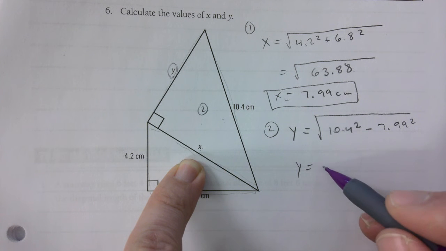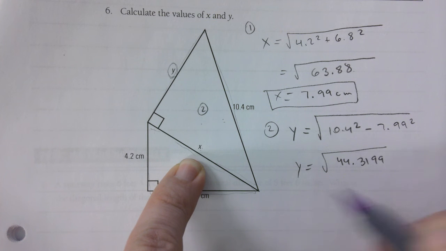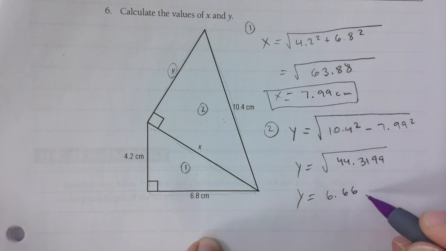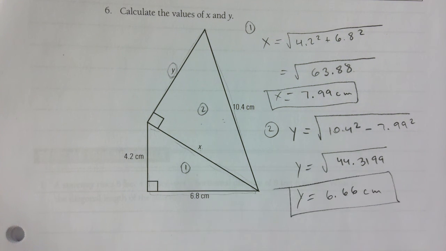And that is 44.3199. And this is 6.66. And we are in centimeters. So there you have it.